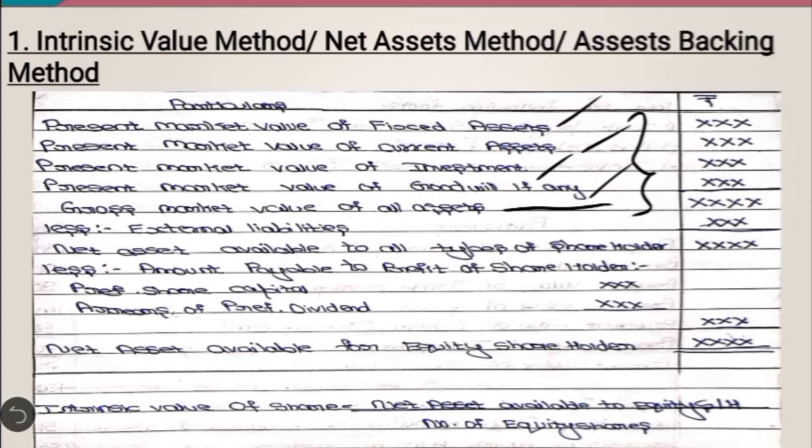From this total we are going to deduct the external liabilities, both short term and long term. Whatever balance you get is called net asset available for all types of shareholders. When I say all types of shareholders, it includes both preference shareholders and equity shareholders. As the preference shareholders have a preferential right, the amount belonging to them has to be paid first.